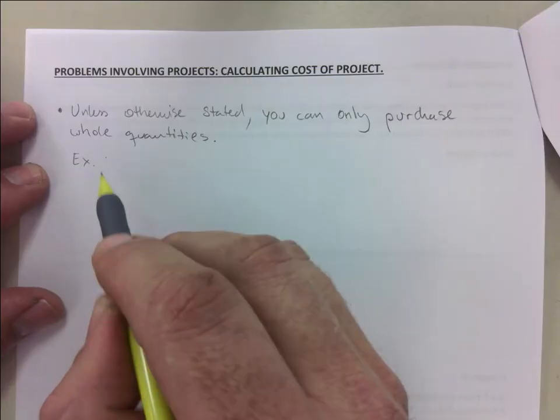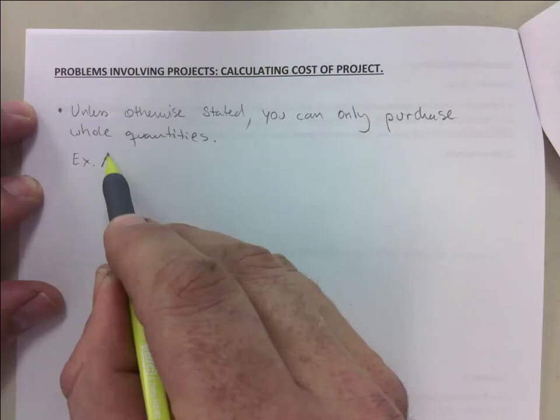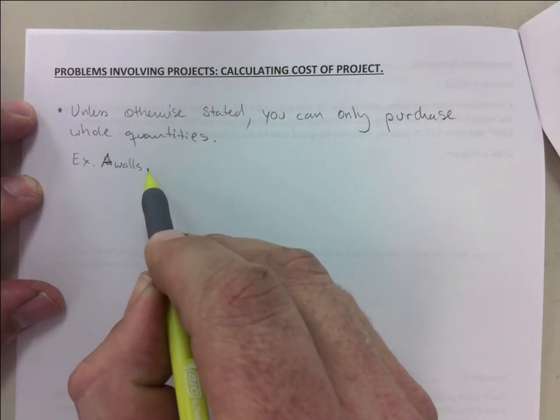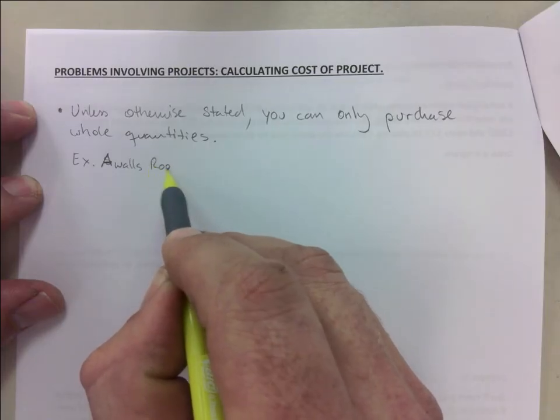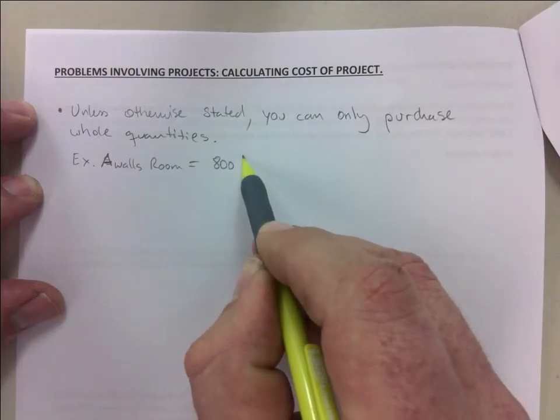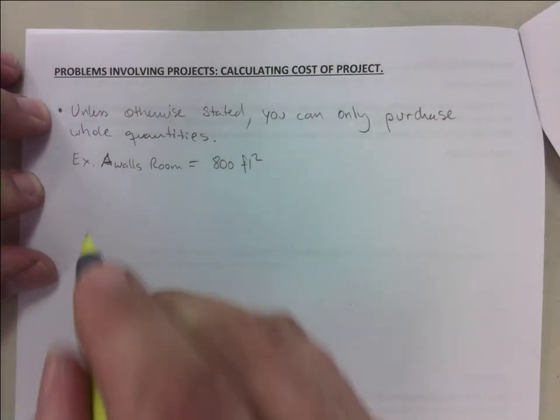I'm going to give you an example. So let's say the square footage, the area of the walls in a room amount to 800 square feet. Okay.